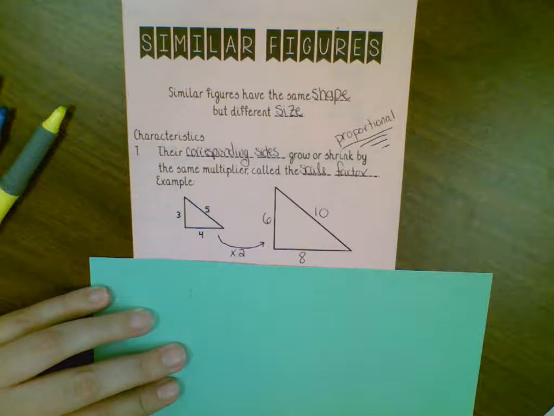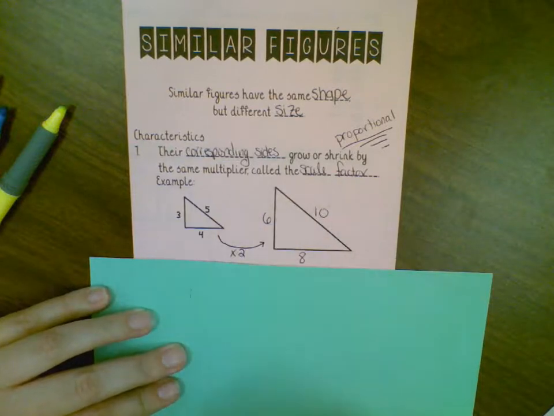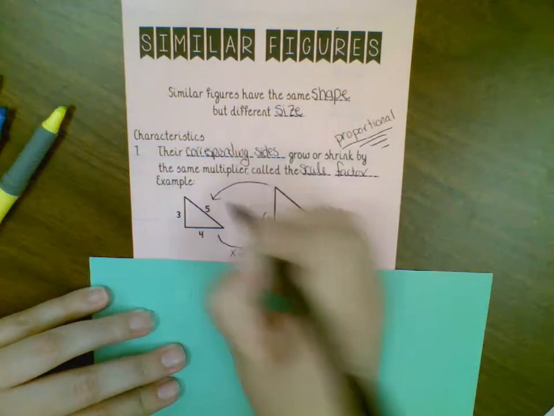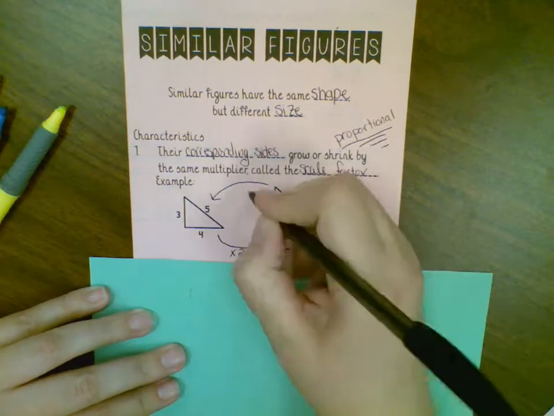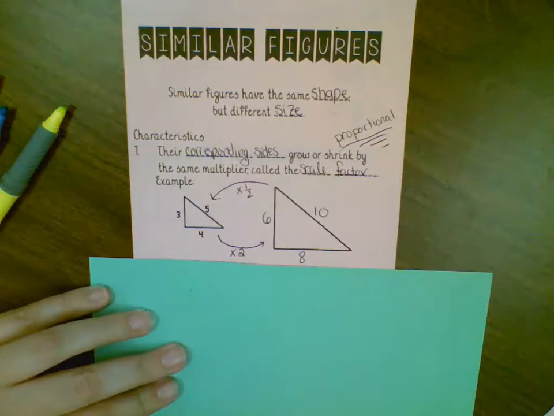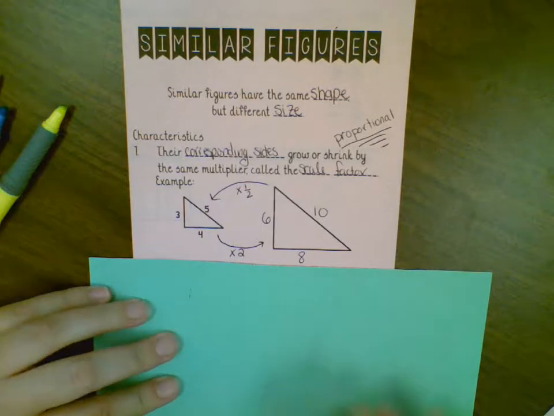If we look at it backwards and we look at our big one first and then go to our small one, then the scale factor to get to the small triangle from the big one would be to multiply by a half, which is the same idea as dividing by 2, but we usually think of it as multiplying instead of dividing. So the corresponding sides in similar figures are proportional.